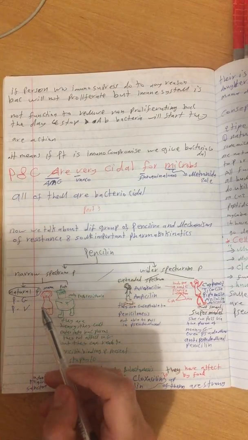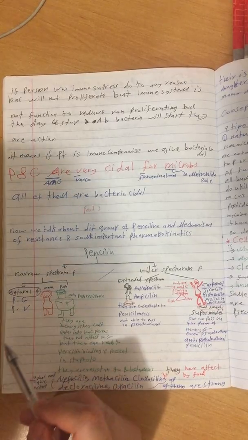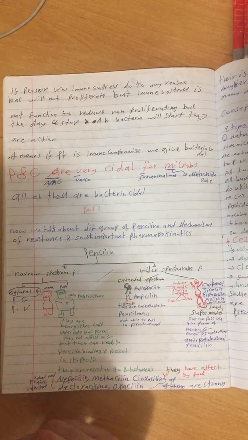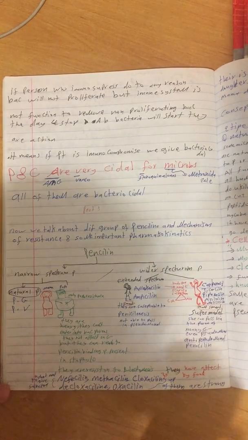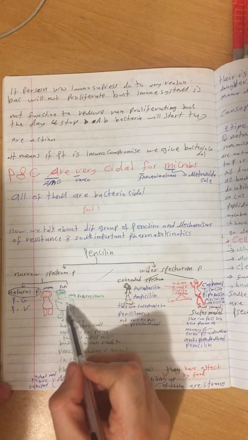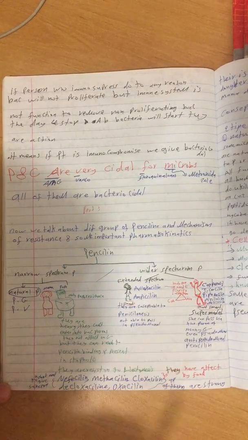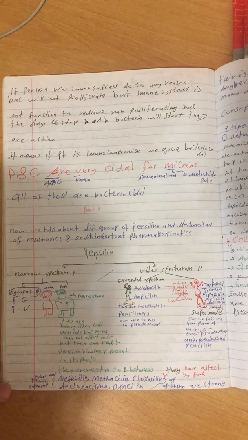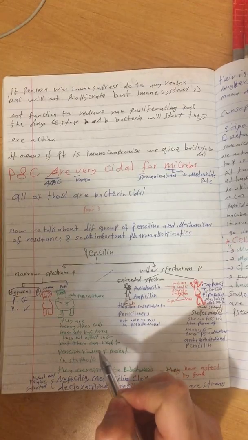So the mother is penicillin G, and the father is penicillin V. So why did I make this penicillin big? Because they are heavy and they cannot enter the bacterial porin, and so it won't affect gram negative.